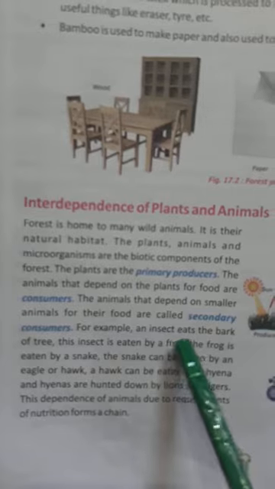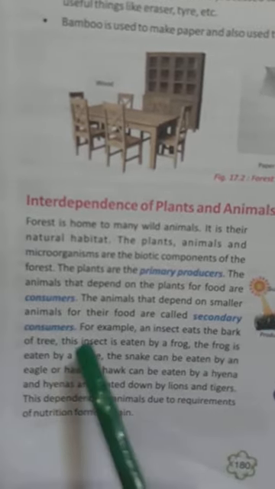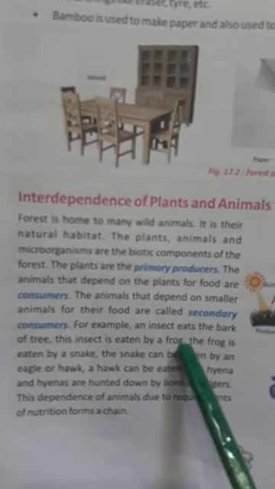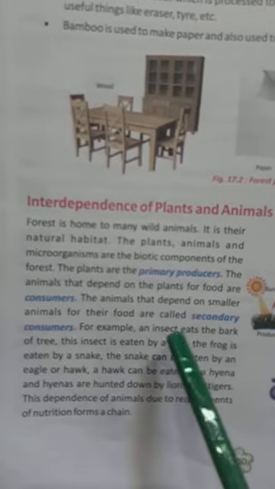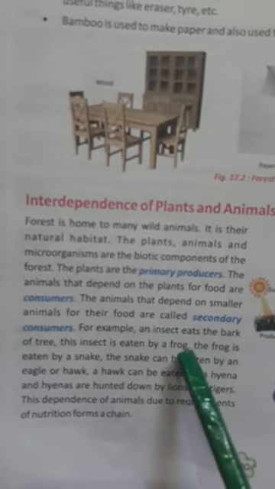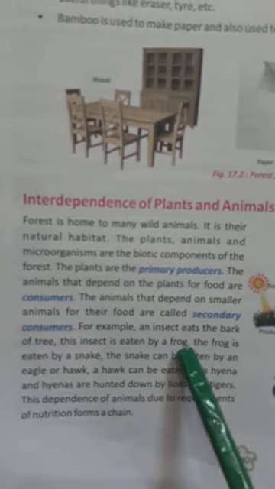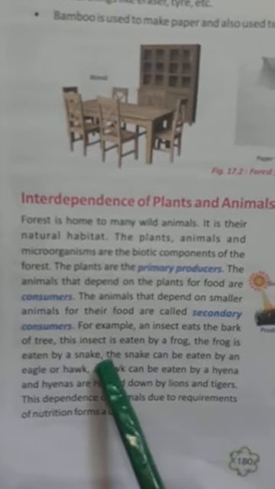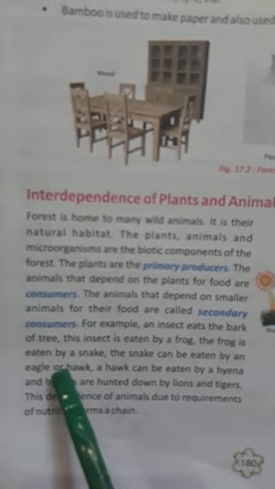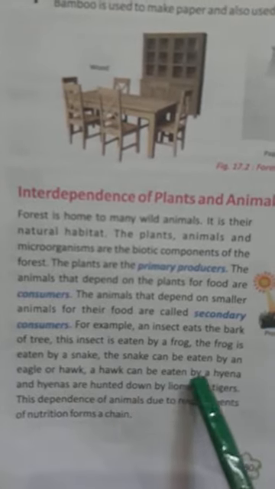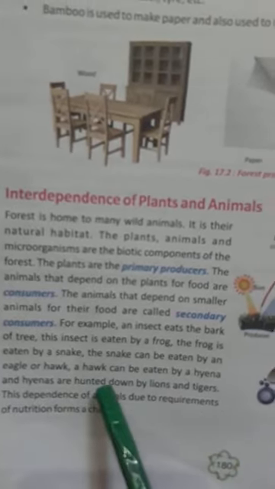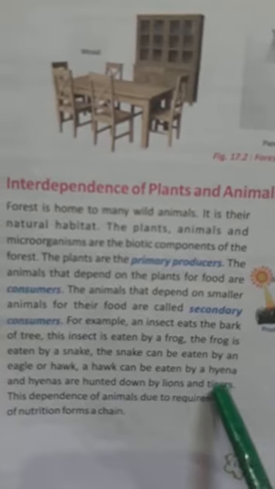Example, an insect eats the bark of the tree. This insect is eaten by a frog. So insects are the smaller animals, smaller than frog. So that is secondary consumer. The frog is eaten by a snake. The snake can be eaten by an eagle or hawk. A hawk can be eaten by a hyena, and hyenas are hunted down by lions and tigers.